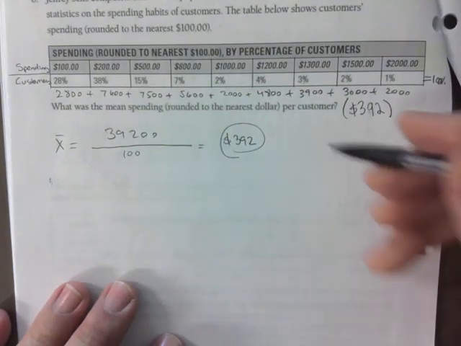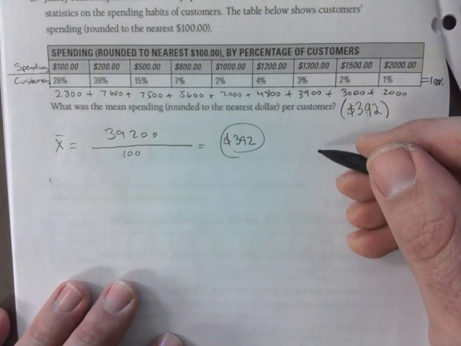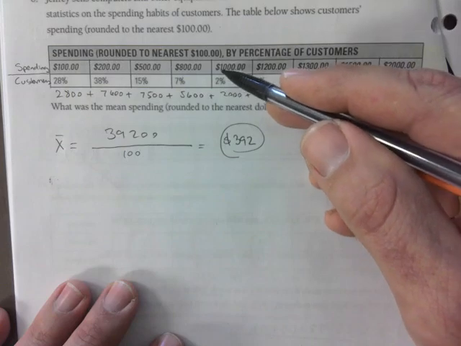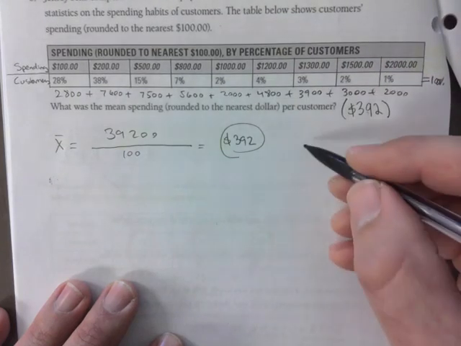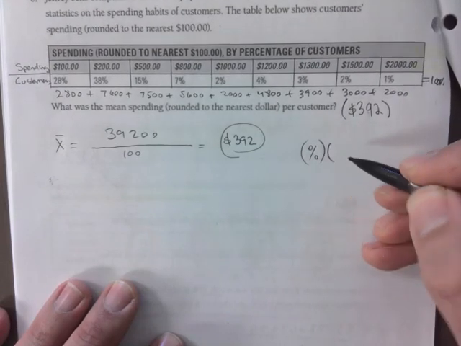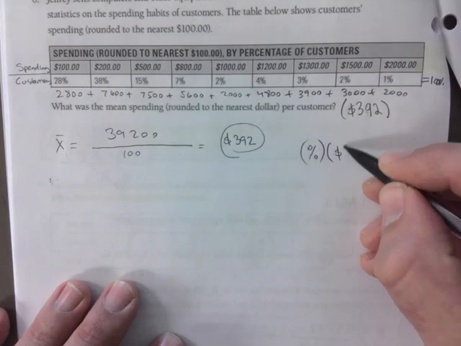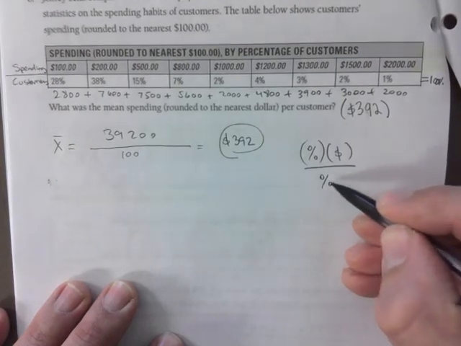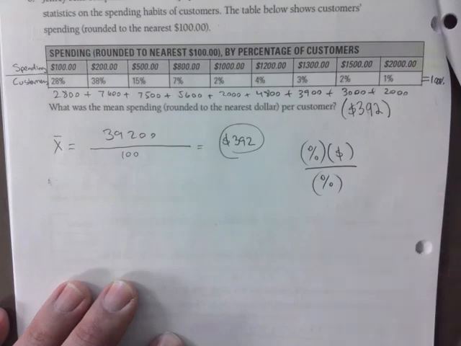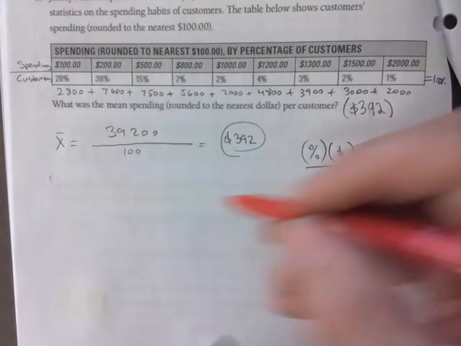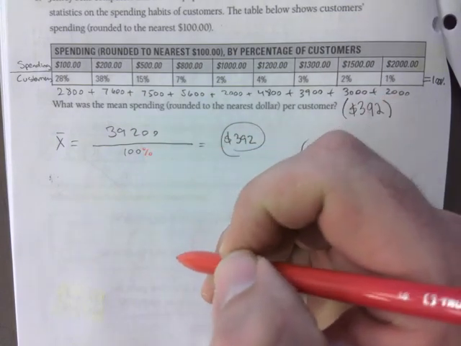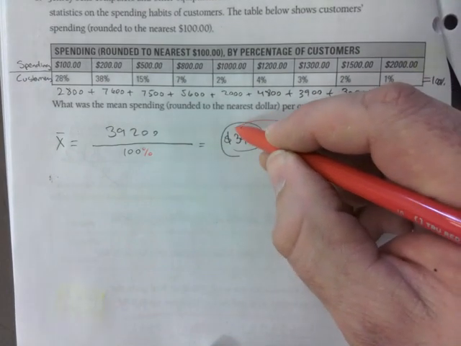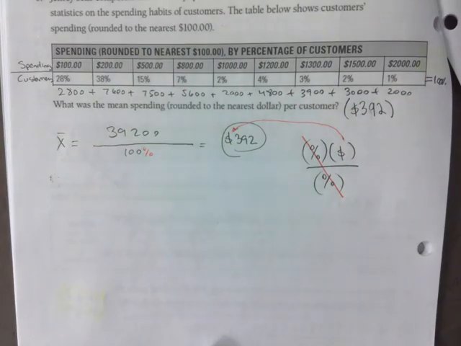And I want to introduce the unit analysis here. What were you multiplying every time when you were multiplying across? It was dollars times percentage. Okay. Dollars times percentage. And when you divide it by 100, that was percentage. So when you divide by 100, you cancel out the percentages, which leaves you with dollars. That's why you know that your answer should be in dollars.